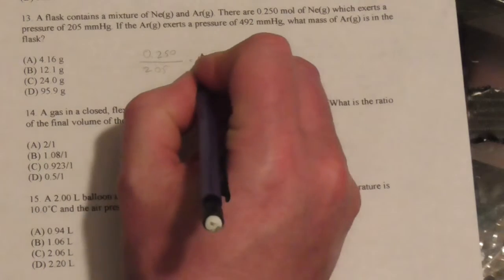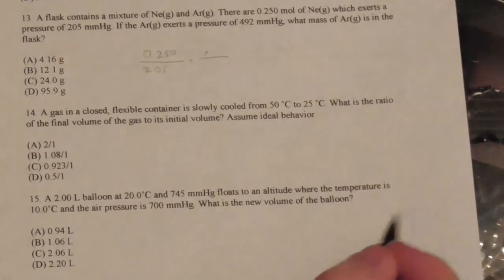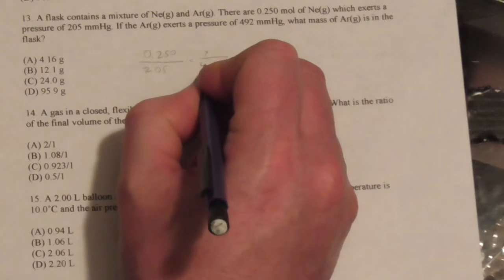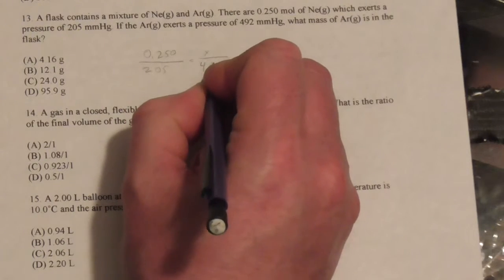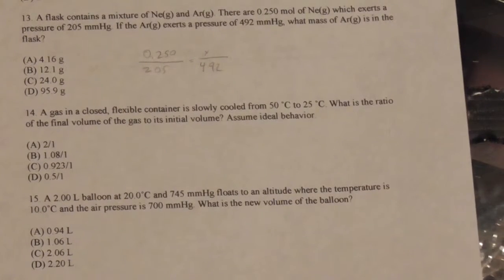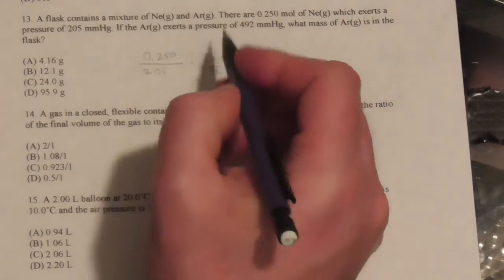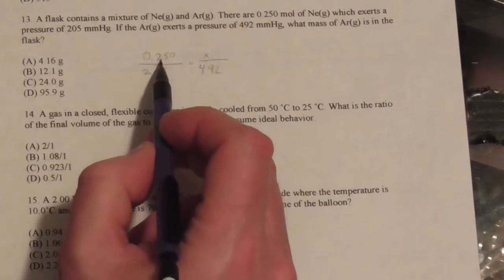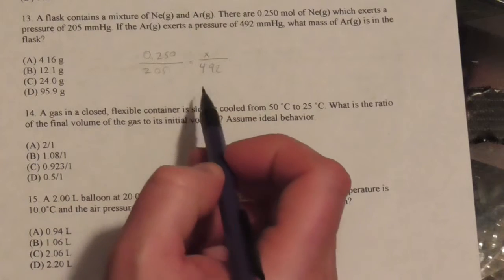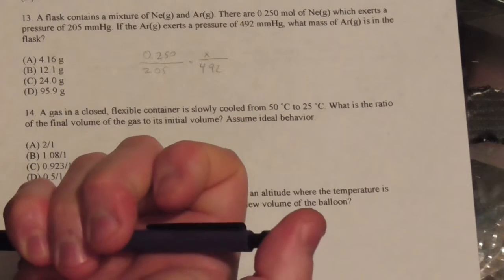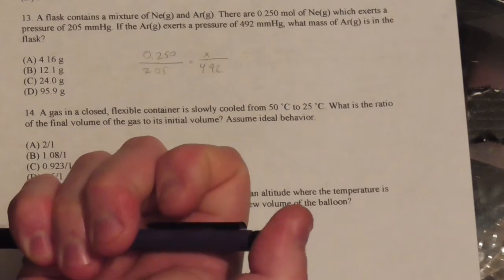So I don't know the number of moles of argon, and the pressure I get is 422 millimeters of mercury. This is like our stoichiometry cross multiplications. We just have moles on the top, we have pressure units on the bottom. As long as we keep our units consistent, we should get a nice number.